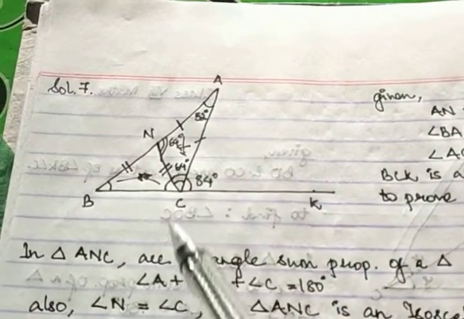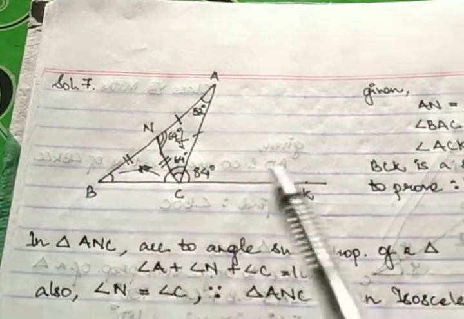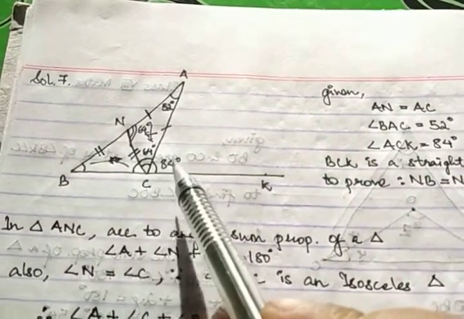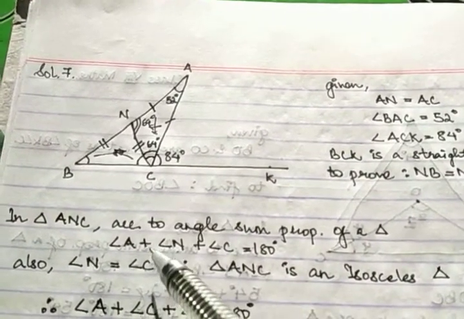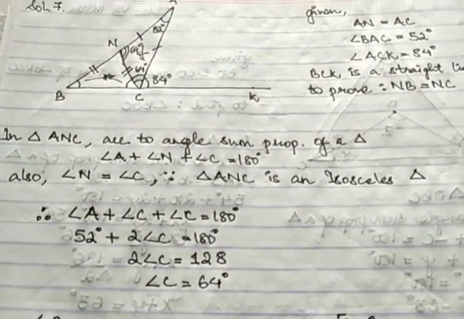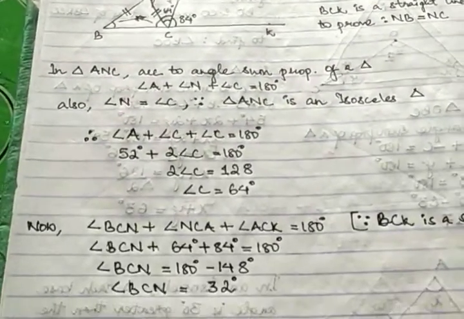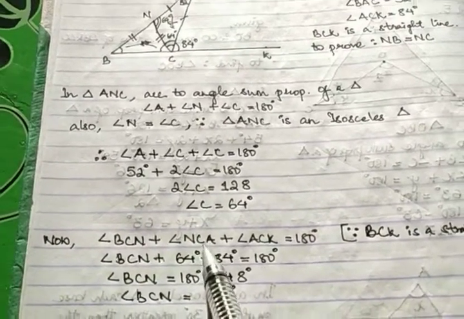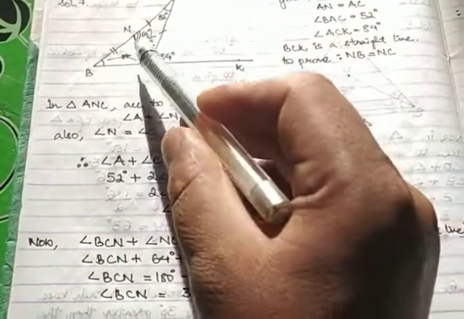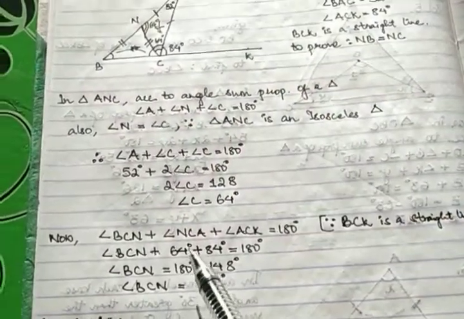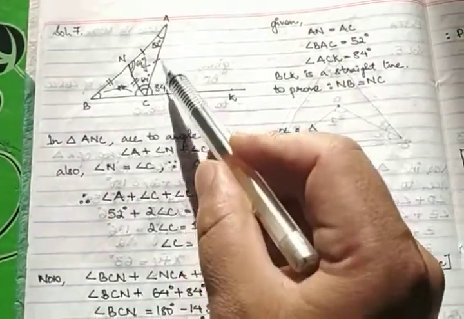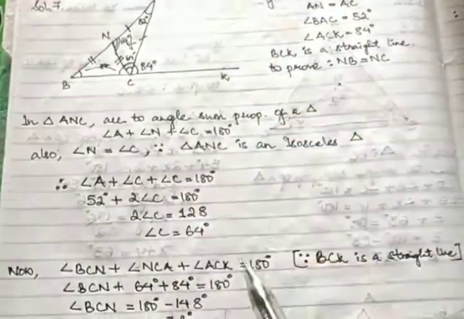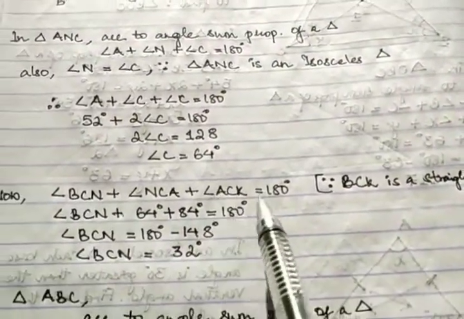Now after 64, since it's given that BCK is a straight line, what do we know is this angle plus this angle plus this angle will be equal to 180 degree, isn't it? So that is what I have written. Now angle BCN, this angle, plus angle NCA, that's this angle, plus angle ACK, ACK means this angle. When we add those angles, you'll get 180 degree.